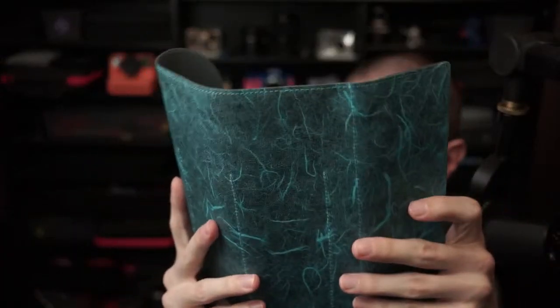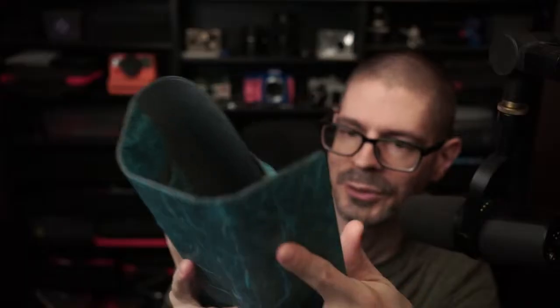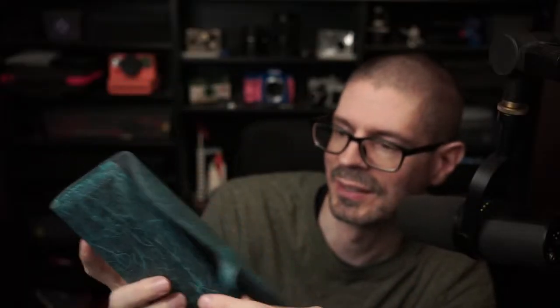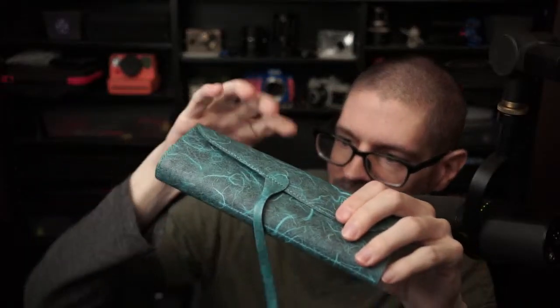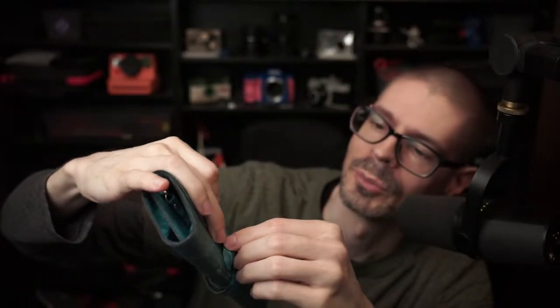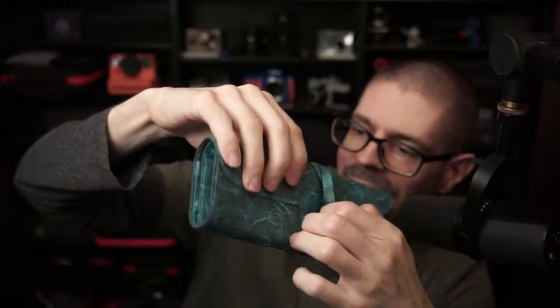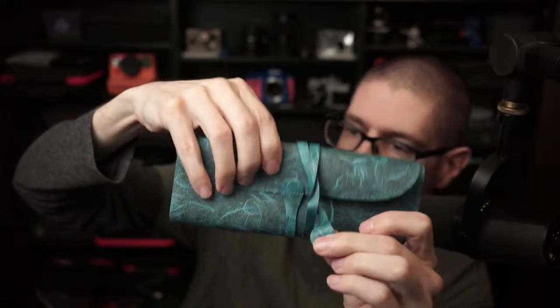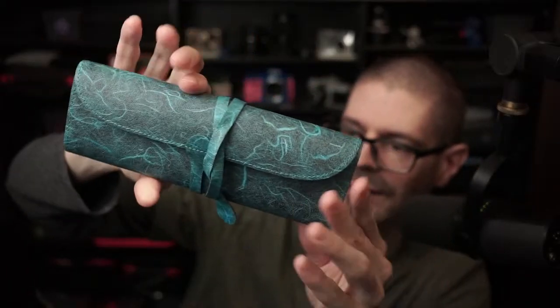Whoops. That's what it looks like on the back. I didn't get an option for color, so that's just what they sent. And then it's got a strap. Presumably, you just kind of do that, and then you're good to go.